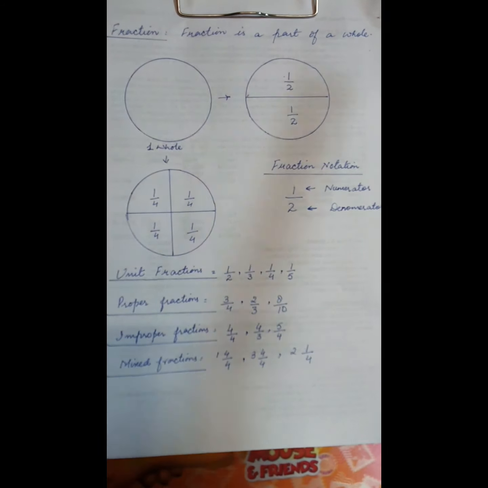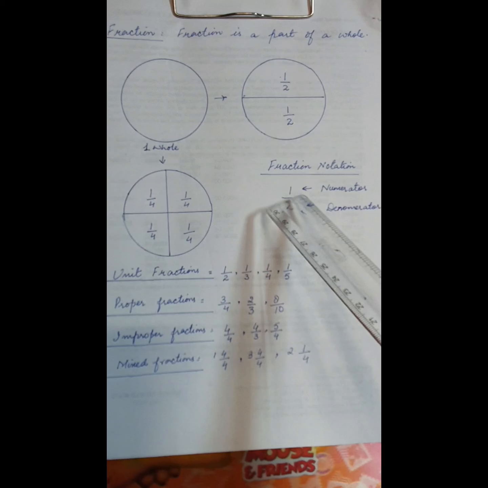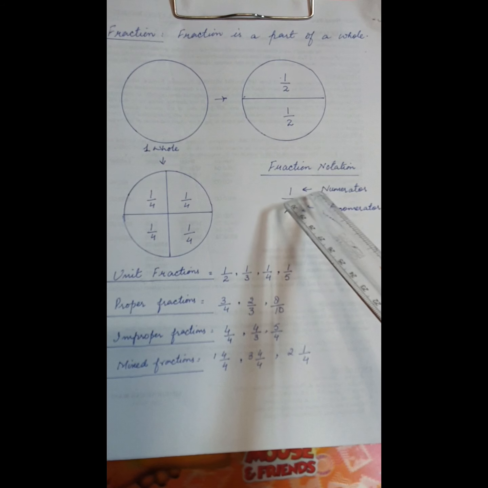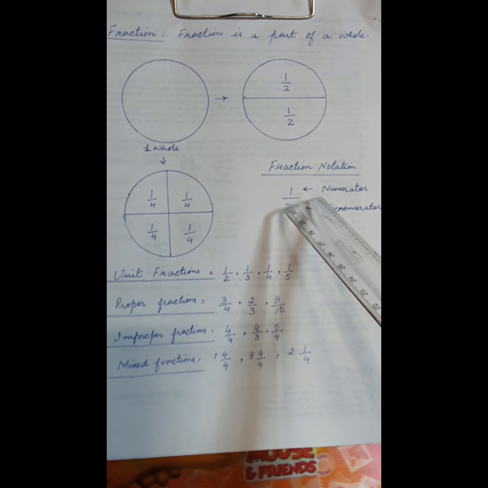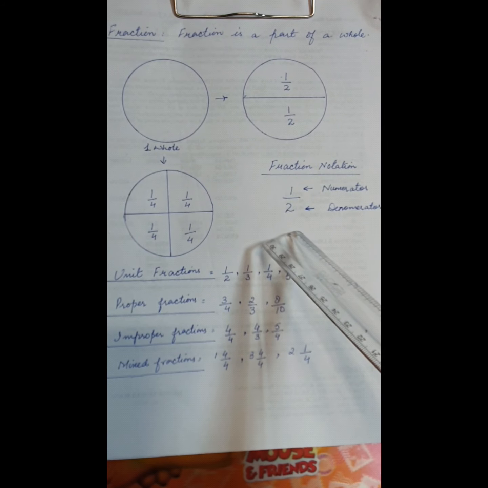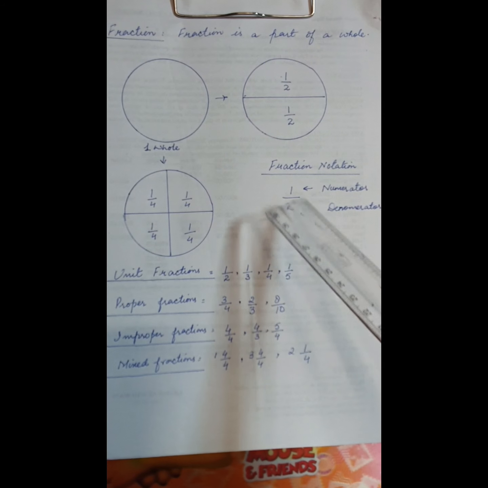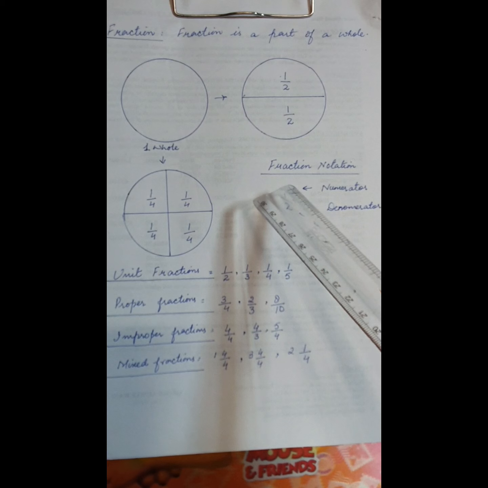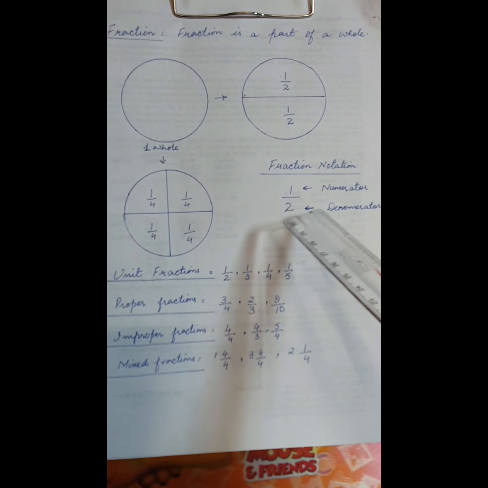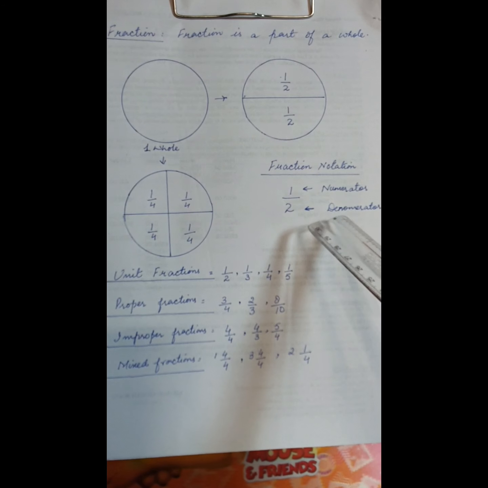Now, fraction notation. A fraction has two parts. The number on top of the line is called the numerator. It tells how many equal parts of the whole or collection are taken. The number below the line is called the denominator. It shows the total number of equal parts the whole is divided into, or the total number of equal parts in a collection. Here, 1 is the numerator and tells the number of equal parts taken, and 2, the denominator, tells the total number of equal parts in the whole or collection.